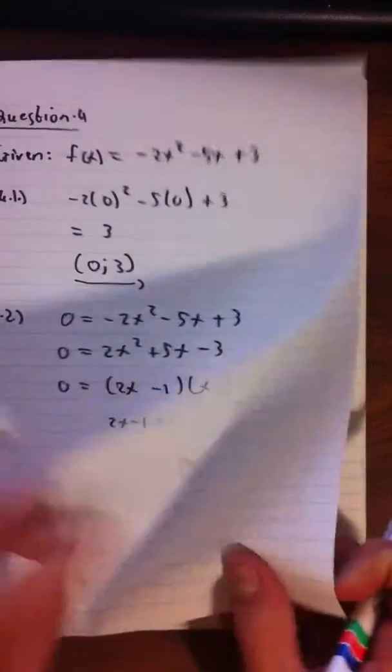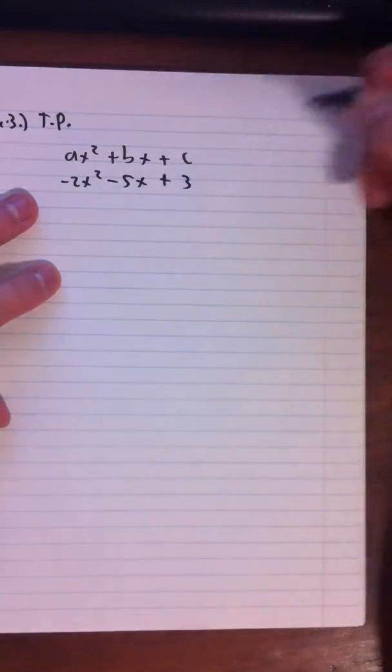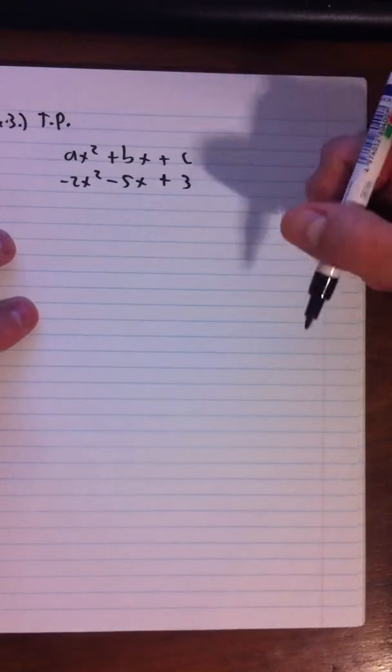4.3. Next question says, find the turning point of this equation. If we have a quadratic equation in the form of ax² + bx + c, which is what we have in -2x² - 5x + 3, then the easiest way to find the turning point is to use this formula.